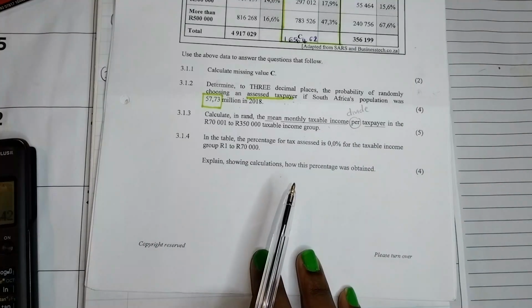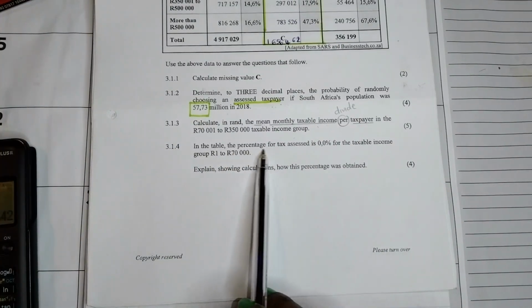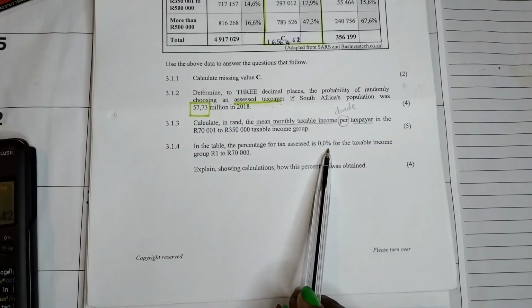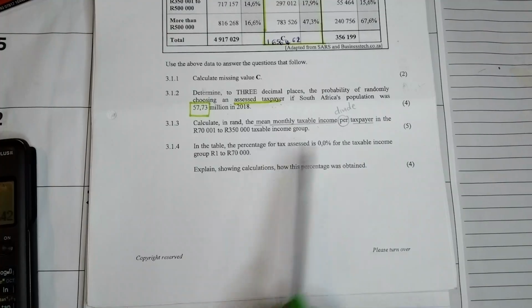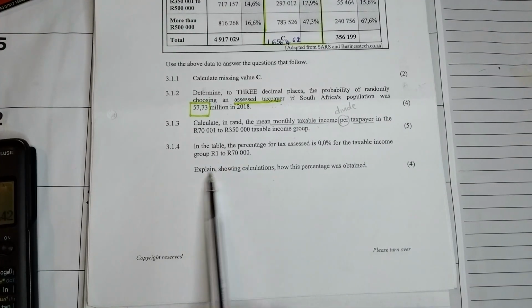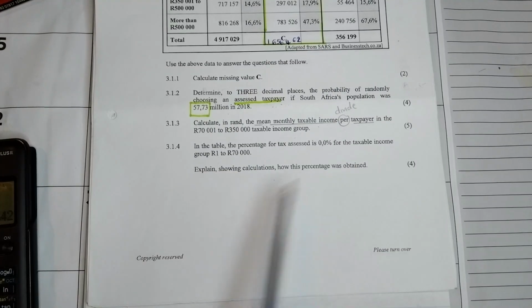Okay, and then question 3.1.4 says that in the table, the percent for tax assessed is 0.0% for the taxable income group 1 rand to 70K. Explain, showing calculations, how this percent was obtained.